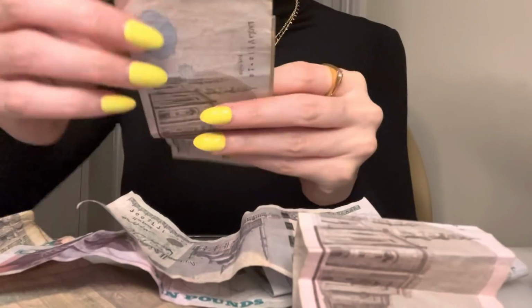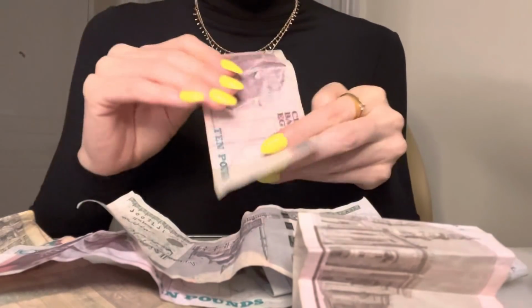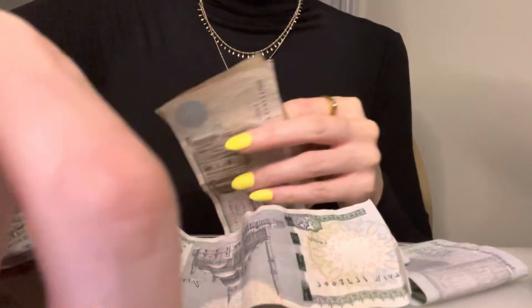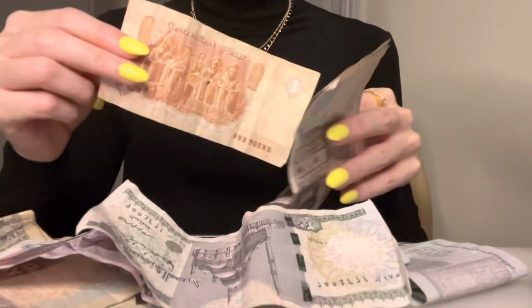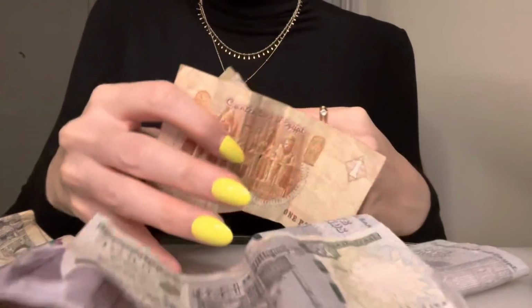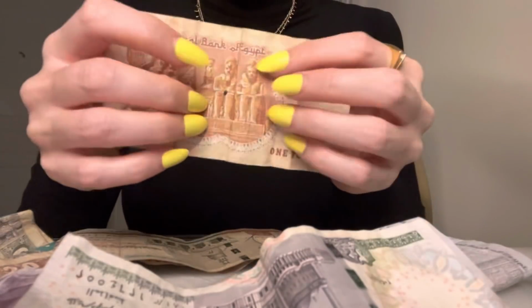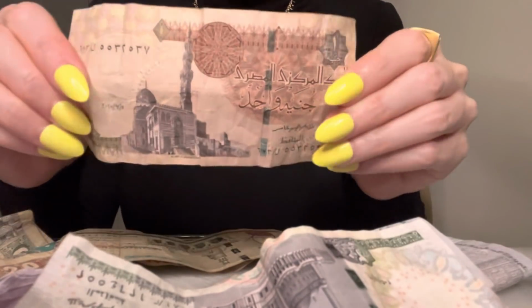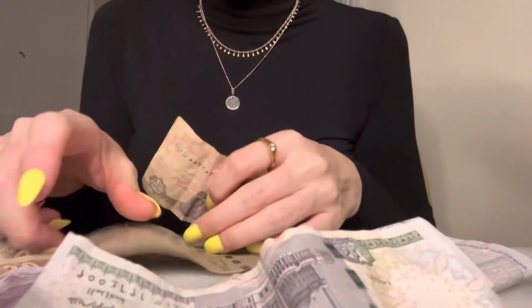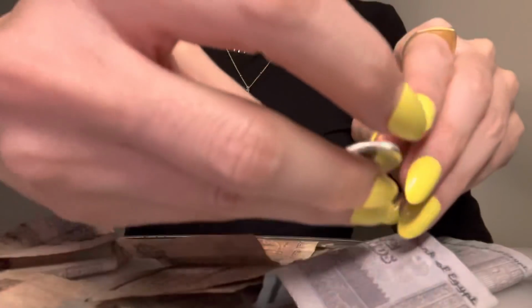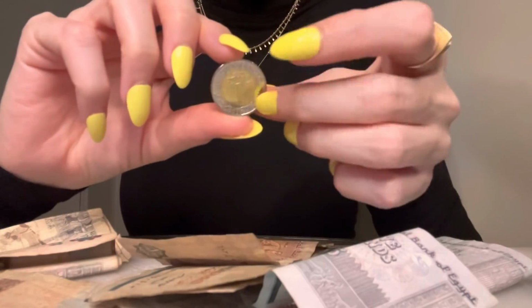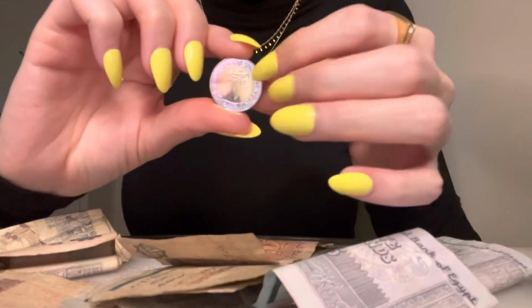You could also break it down into a 10, a 5, and I actually do have a £1 note here. It's a little more rare to come across the £1 note. They're not, but you get them. And then usually you're going to come across these £1 coins way more often.